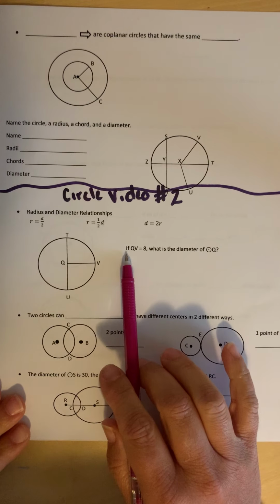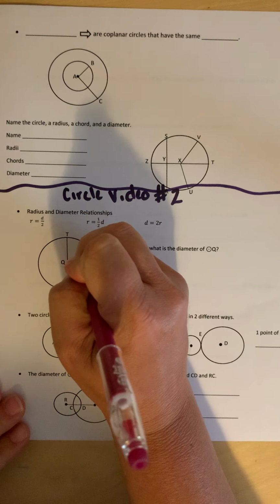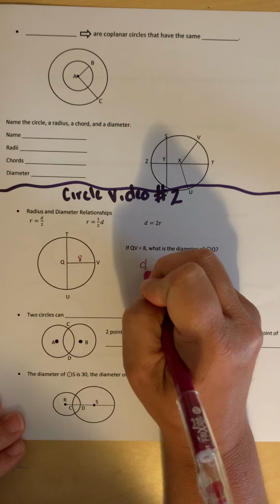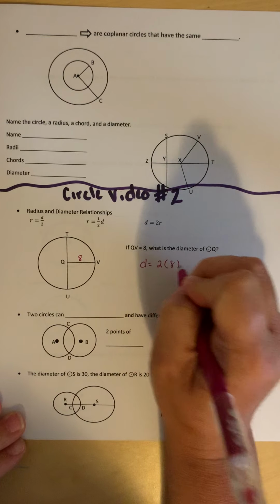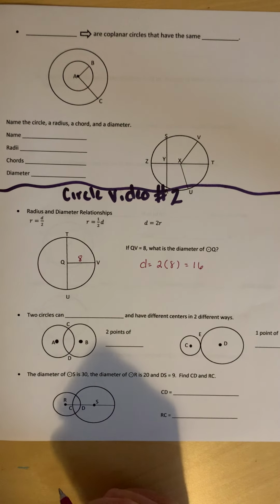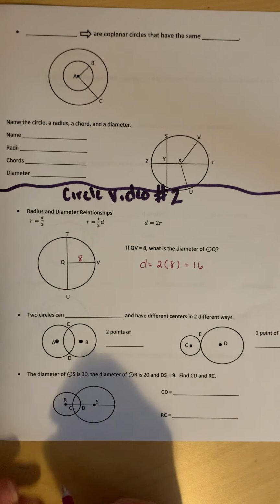So here is if QV equals 8, so if this right here equals 8, that is your radius. What is the diameter? So to figure out your diameter, all you need to do is do 2 times 8, which is 16. So the entire diameter from U to T would be 16.